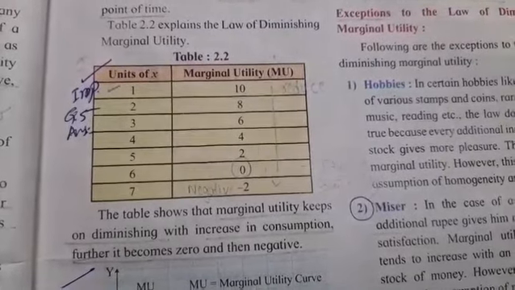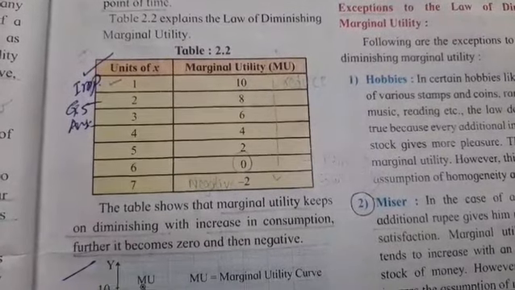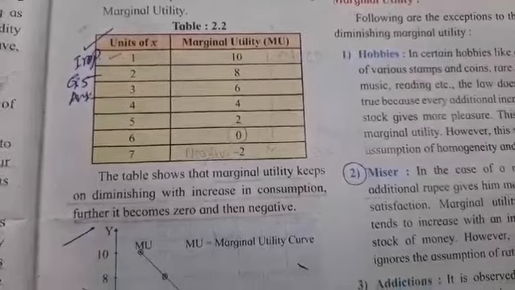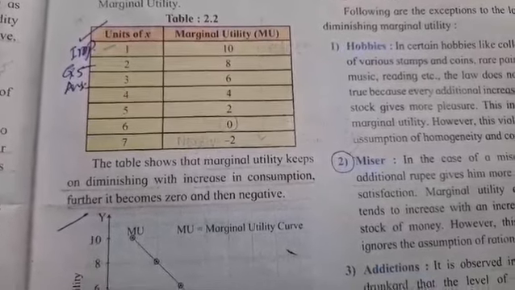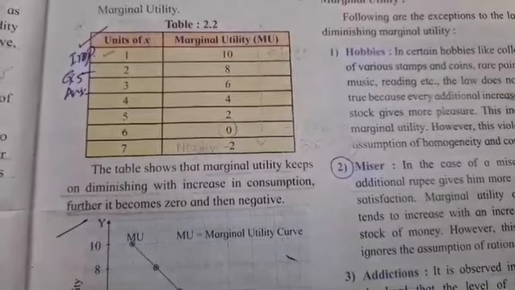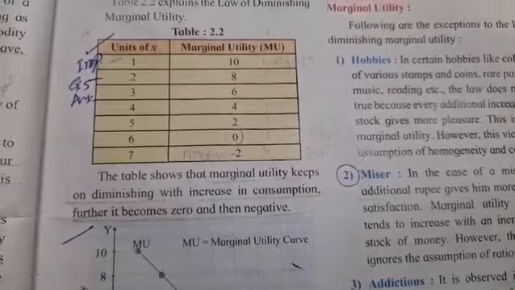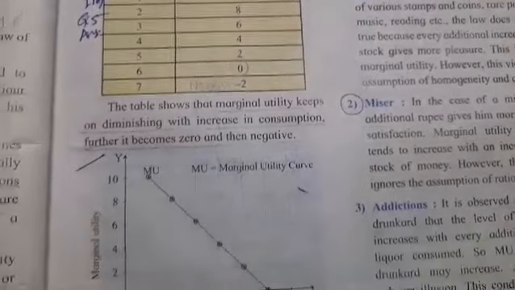Table 2.2 explains the law of diminishing marginal utility. The table shows that marginal utility keeps on diminishing with increase in consumption. Further, it becomes zero and then negative.